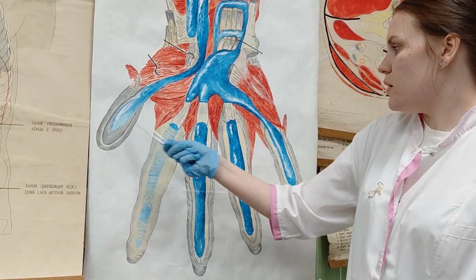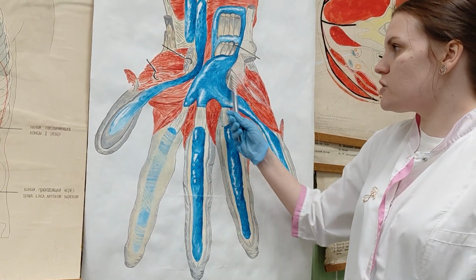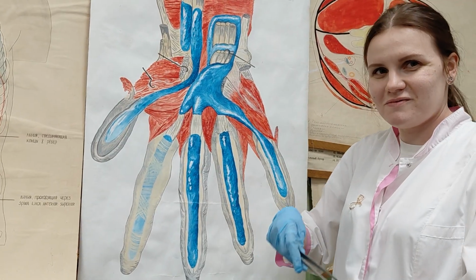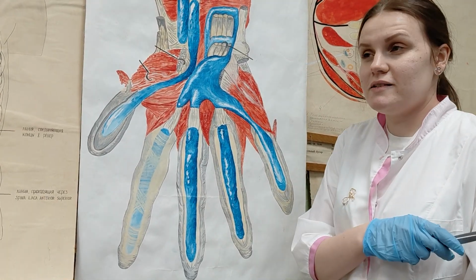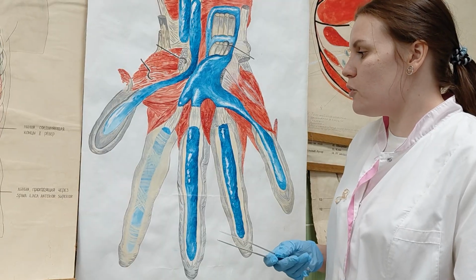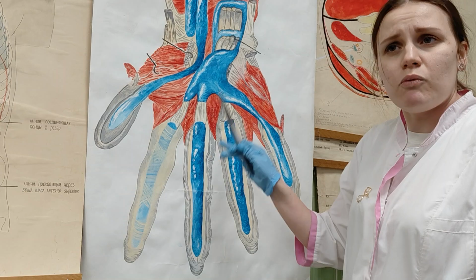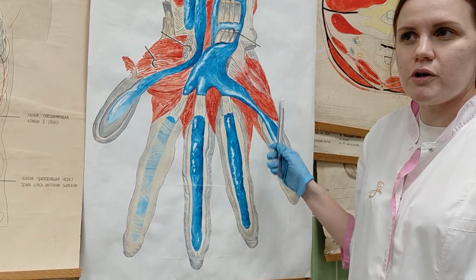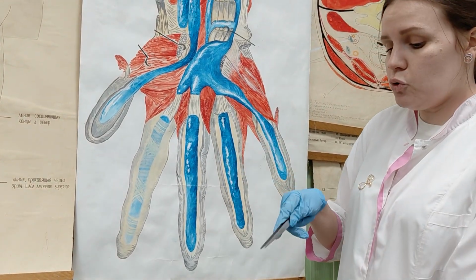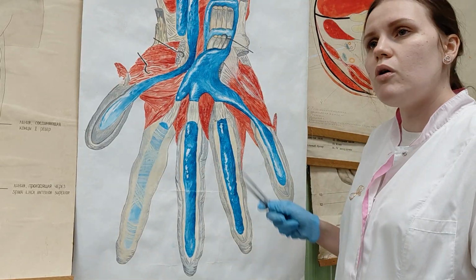In the big thumb and digiti minimi the purulent process can walk and spread. But for example, if we have a problem in these fingers, it won't. It's probably only 1 finger. It's not going to all the fingers. It's going to the palmar surface, and it's not going to the small and big finger.